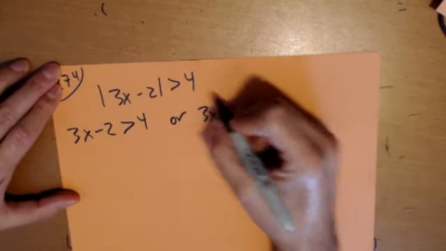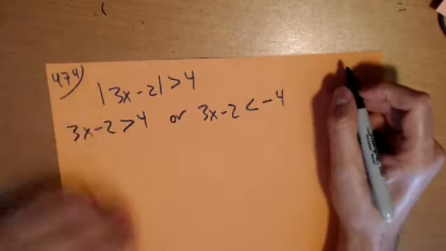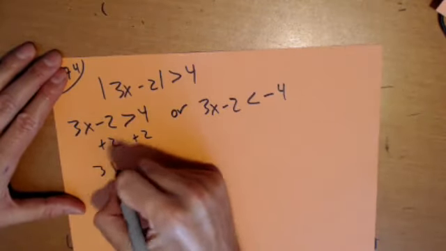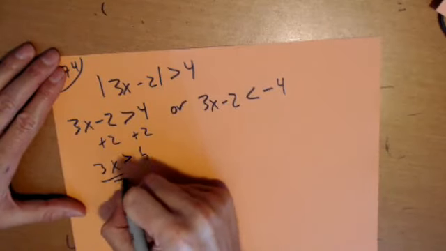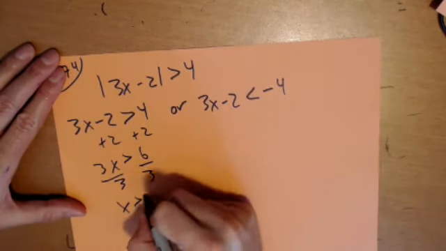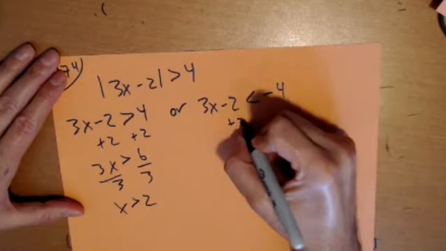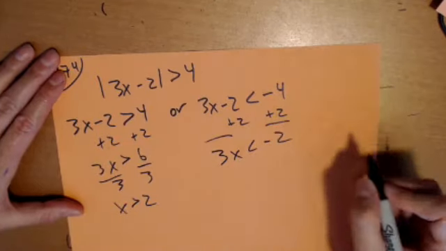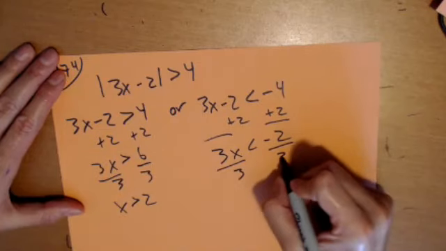Switch the inequality, switch that. Solve, solve. Okay. Divide 3, divide 3, x greater than 2. And then over here, add 2, add 2. I'm going a little fast, no big deal, you can rewind.